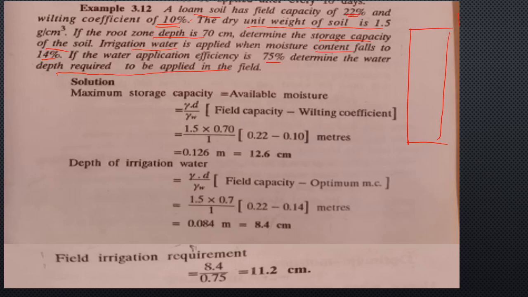So this is saturation, this is field capacity, and this is wilting point. So field capacity is given as 22% and wilting point is given as 10%. Now let us see, we have learned a term known as temporary wilting point. Let us say irrigation water is applied when moisture content is decreased to this point, temporary wilting point.